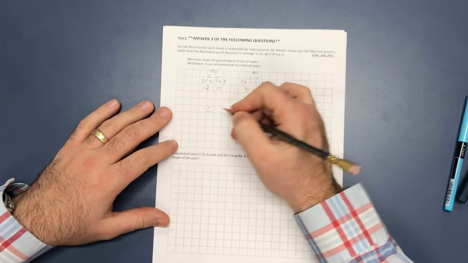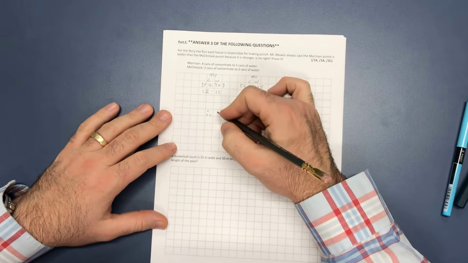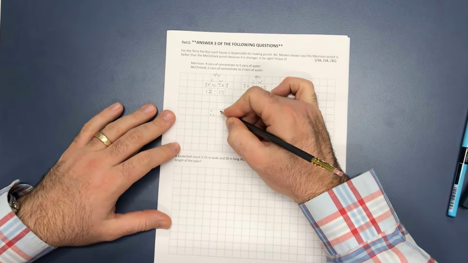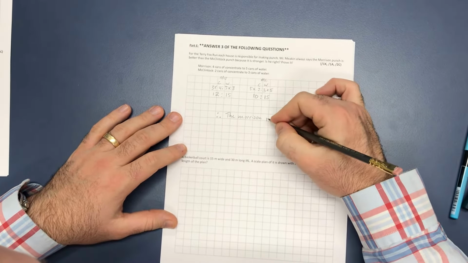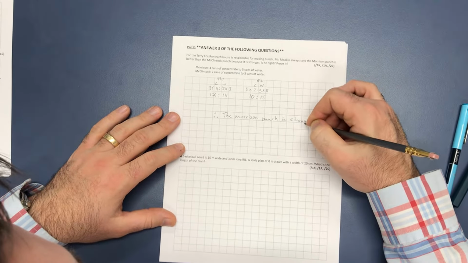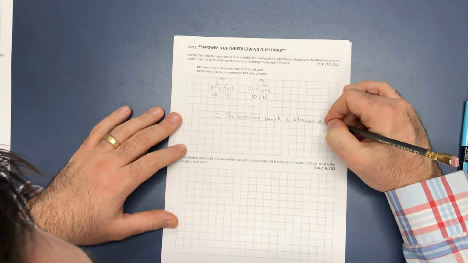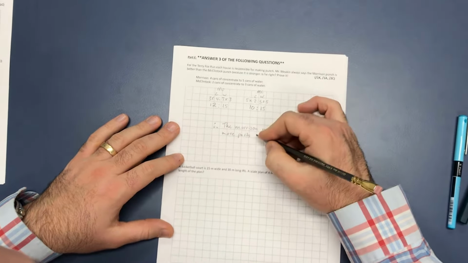Obviously, we knew the answer the whole time was going to be that Morrison's was stronger because we are a far superior house. So I'm going to say that therefore, the Morrison punch is stronger with 2 more parts concentrate.